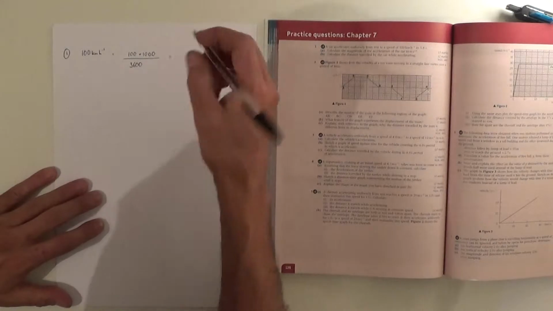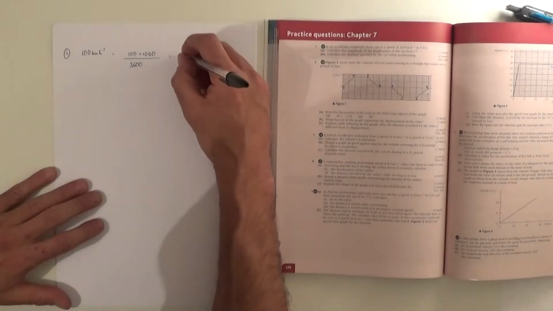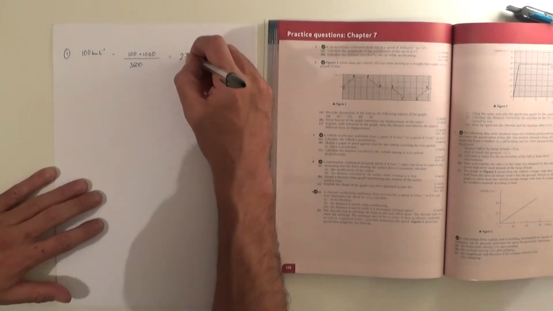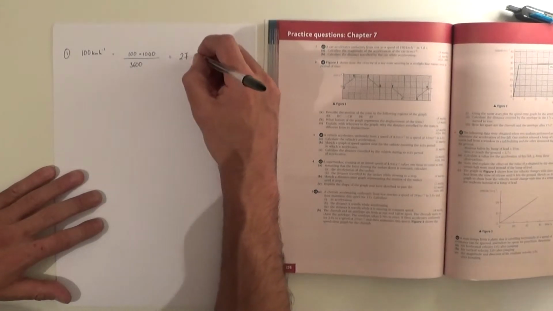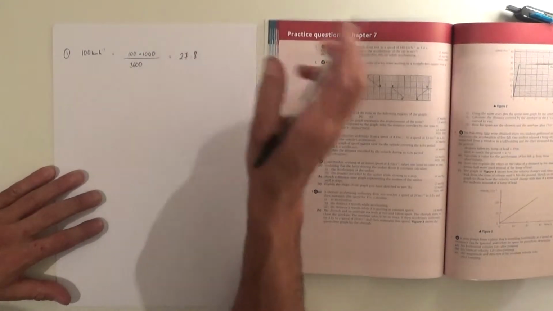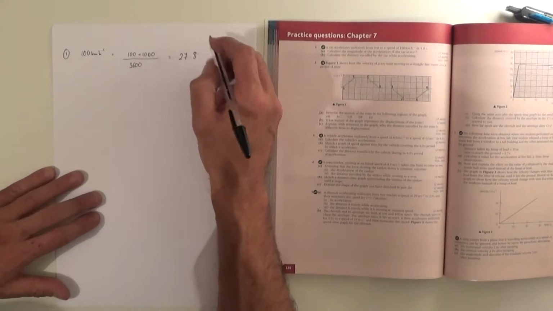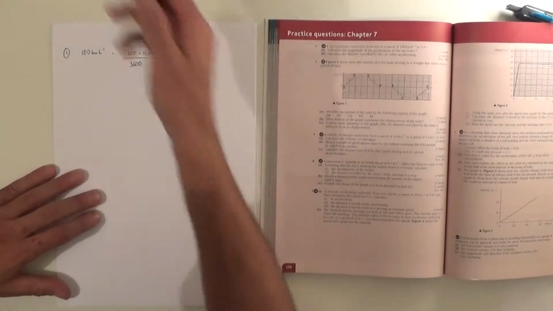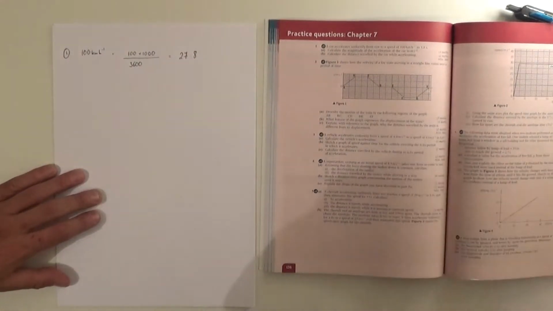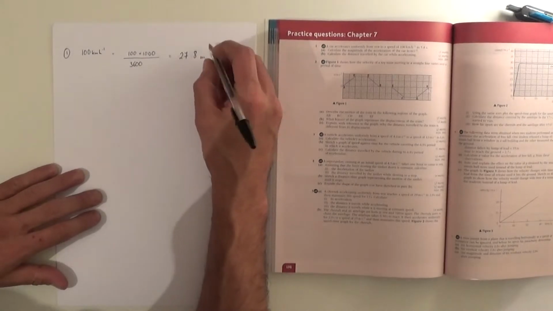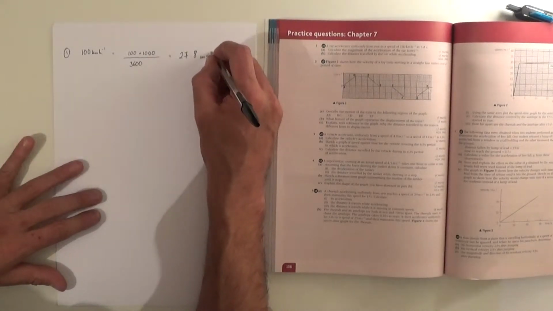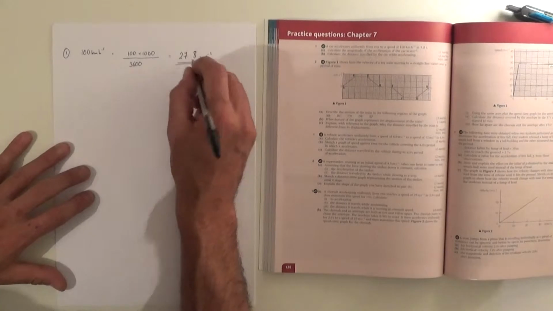That gives you 27.7 recurring, so 27.8, which if we wanted to be proper about it, we would give to 2 sig figs, or really 1 given the numbers in the book, but let's just leave it at this for now. So that's 27.8 meters per second, ms to the minus 1.